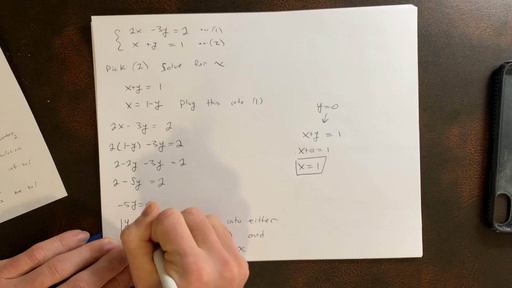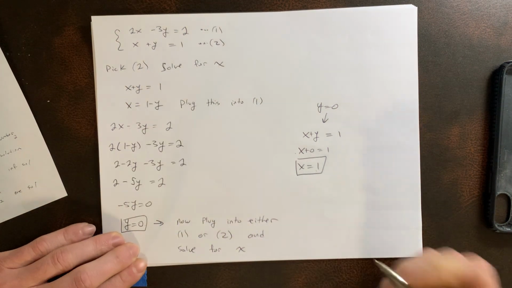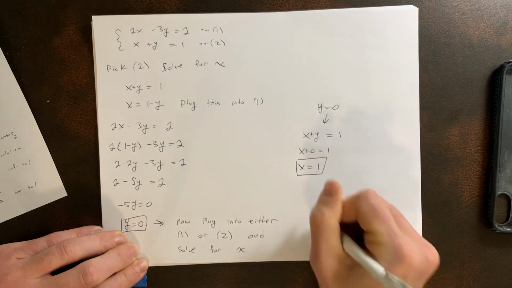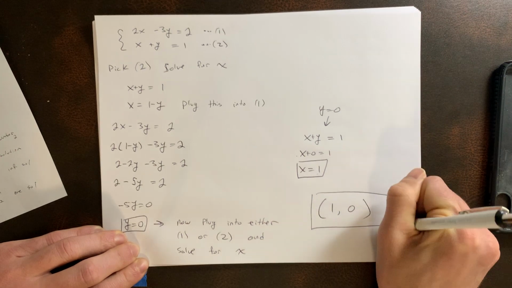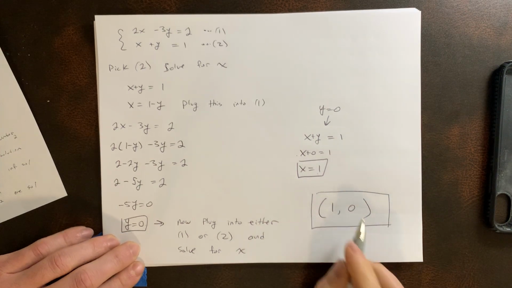So what we just found was that by doing this method, we get y is equal to 0 and x is equal to 1. Or if we write this answer in an ordered pair, it's going to be the point 1 comma 0. So in this situation, we just have one solution, and the solution is going to be 1 comma 0.